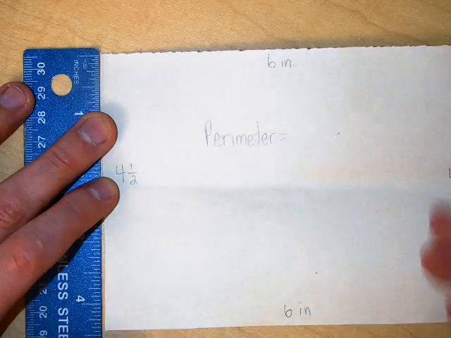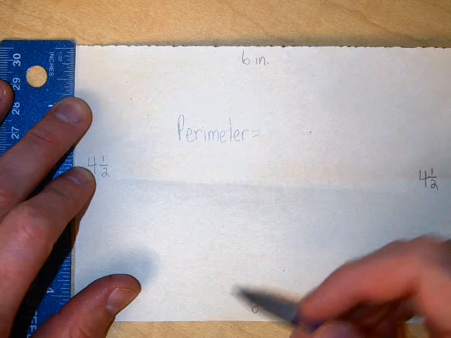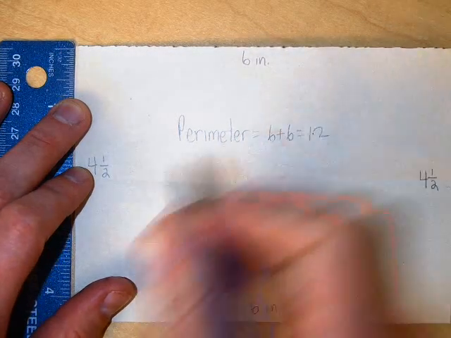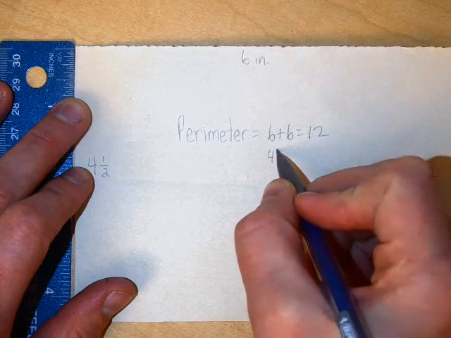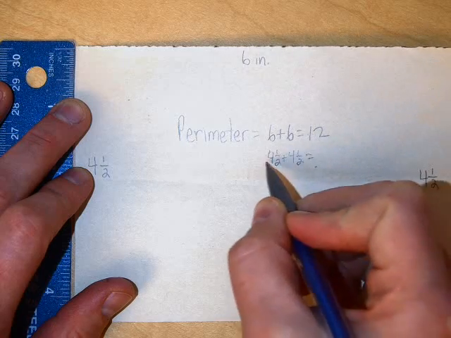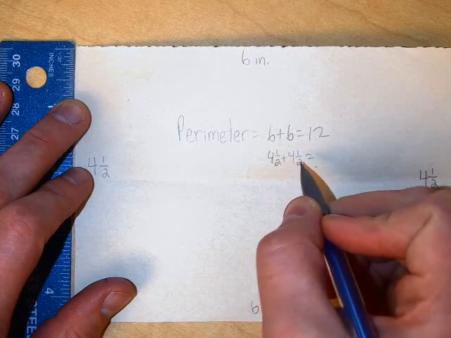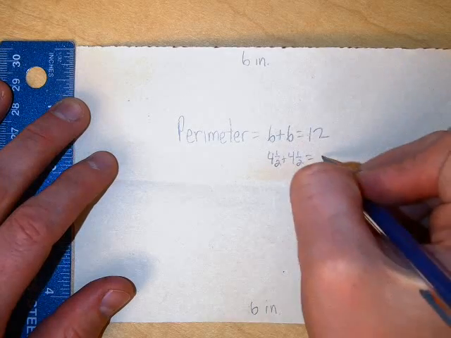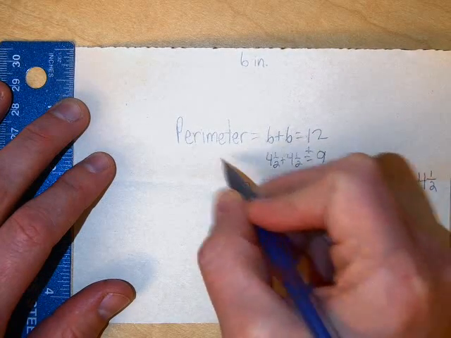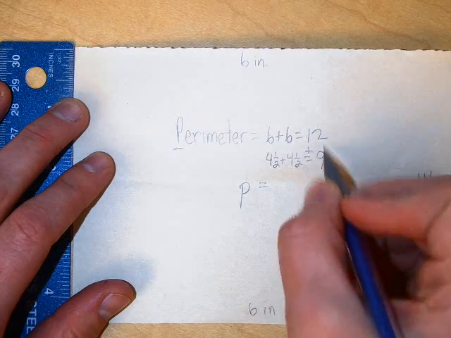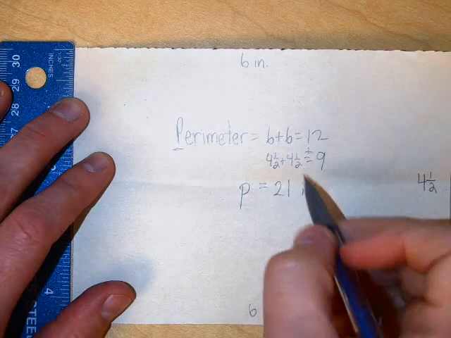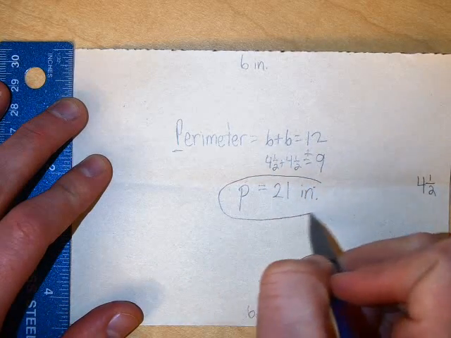So then I want to know about the perimeter. I'm going to add these up. 6 plus 6 is 12, plus 6 plus 6 equals 12. And then 4 1/2 plus 4 1/2: I know 4 plus 4 is 8, 1/2 plus 1/2 equals 1, and 8 plus 1 is 9. So then I have 12 plus 9, and so my perimeter P equals 12 plus 9, which is 21. 21 inches. So if you were thinking 21 inches, you would be correct.